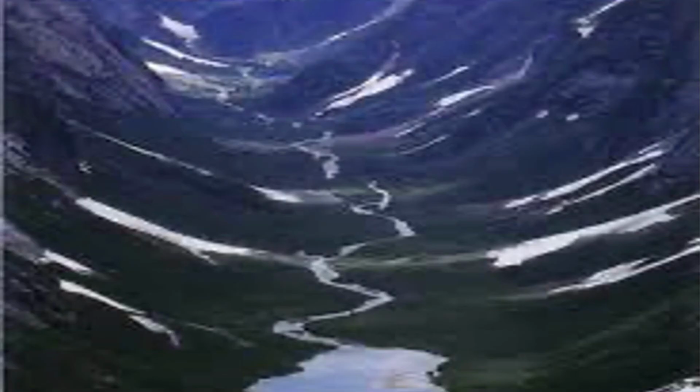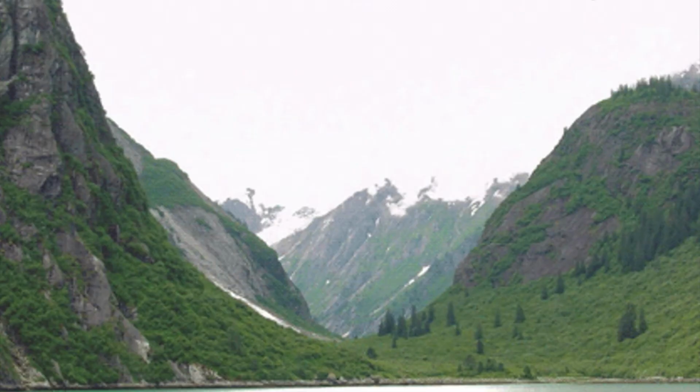Number 9 is a U-shaped valley. And this is just simply the type of valley glaciers erode. They're not steep and V-shaped like a river might produce. They have these very kind of flat bottoms and this U-shaped curve to their walls.